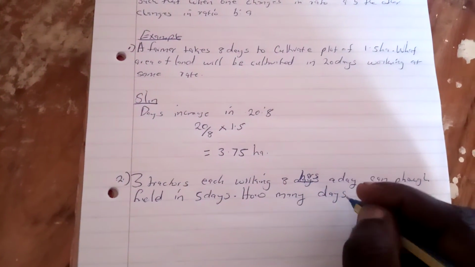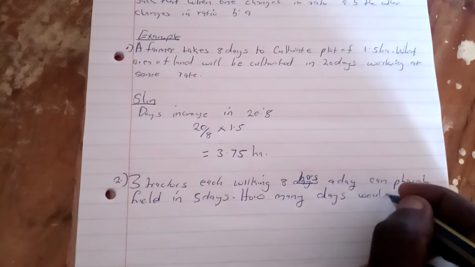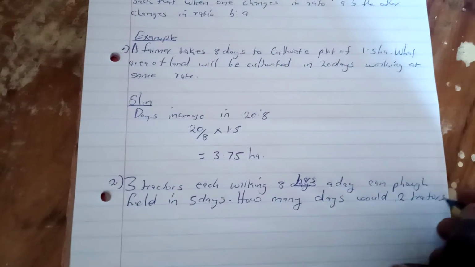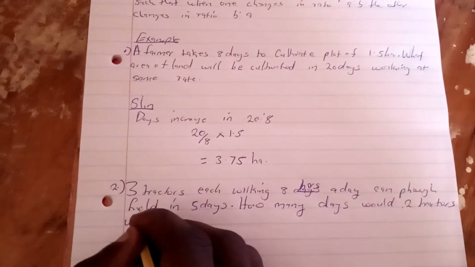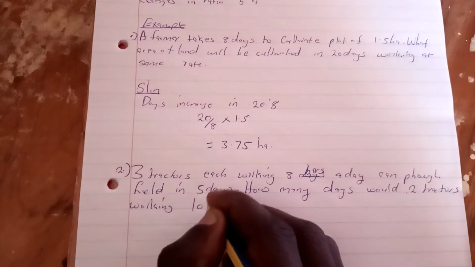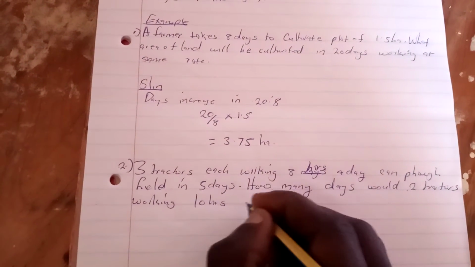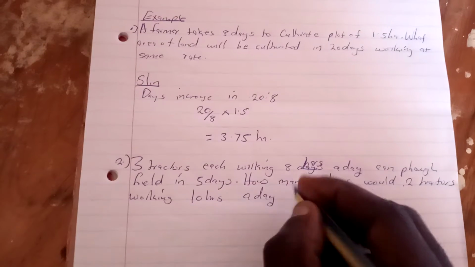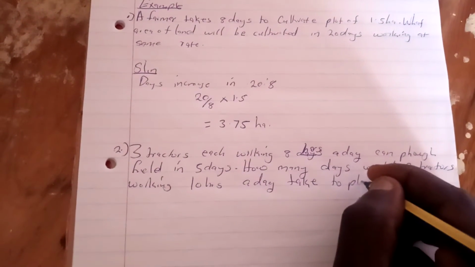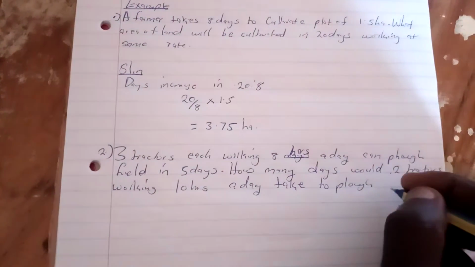How many days would two tractors working 10 hours a day take to plow the same field?